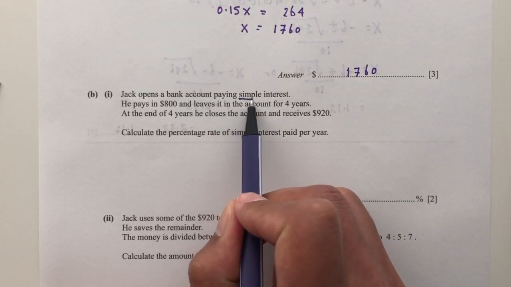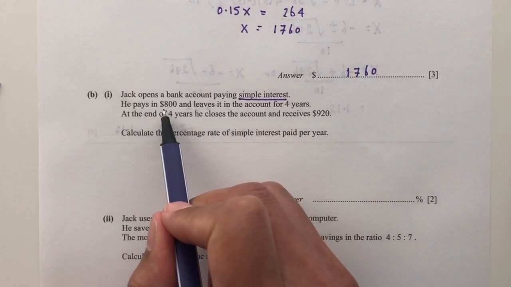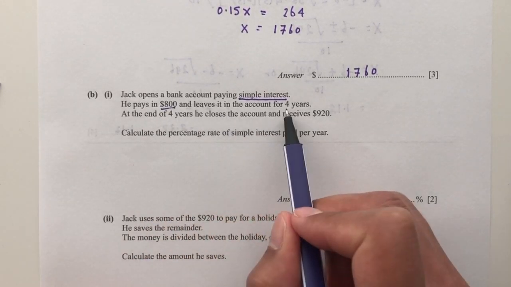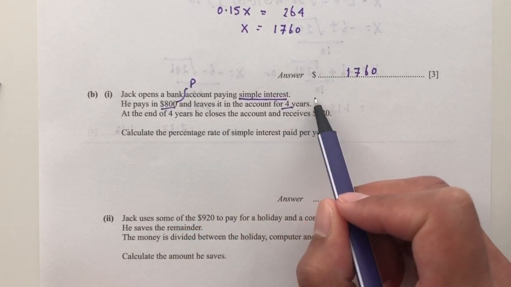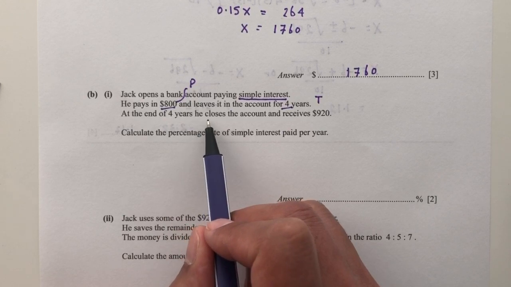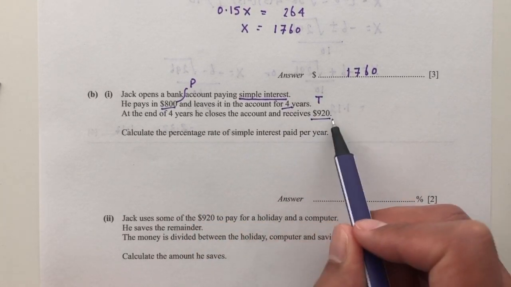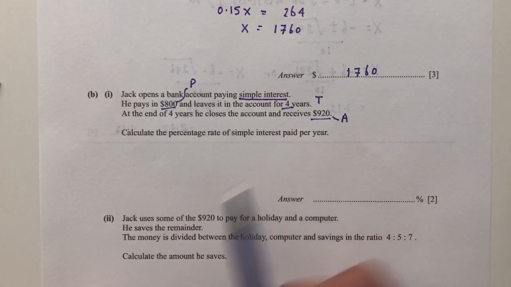Now part B, Jax opens a bank account paying simple interest. So simple interest is the keyword here. Now he pays $800 and leaves it for 4 years. This one is the principal P. This one is time T. At the end of 4 years, he closes the account and receives $920. So this is the amount. Calculate the percentage rate that he received.